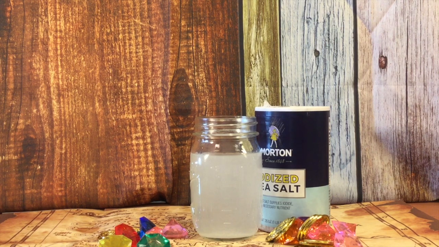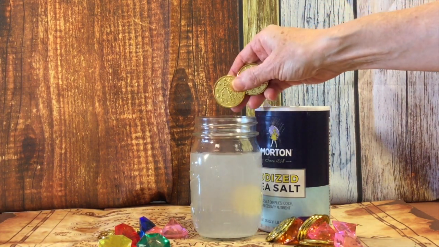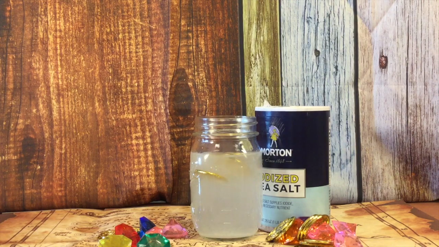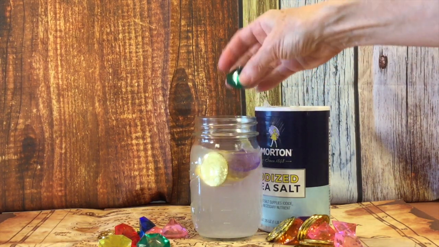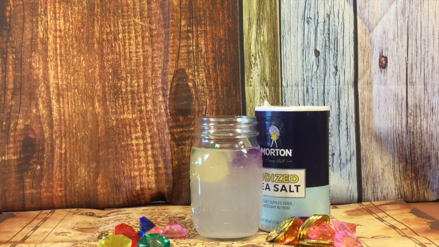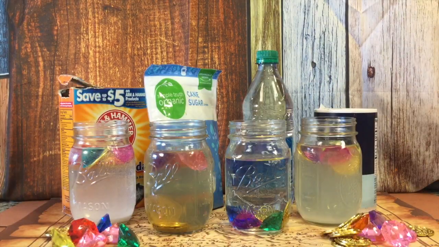salt. Salt water in the ocean is 1.03 grams per cubic centimeter, and this concentration helps keep things buoyant, even doubloons and gems. When you place the jars side by side, it's easy to see the difference in the density of our solutions.